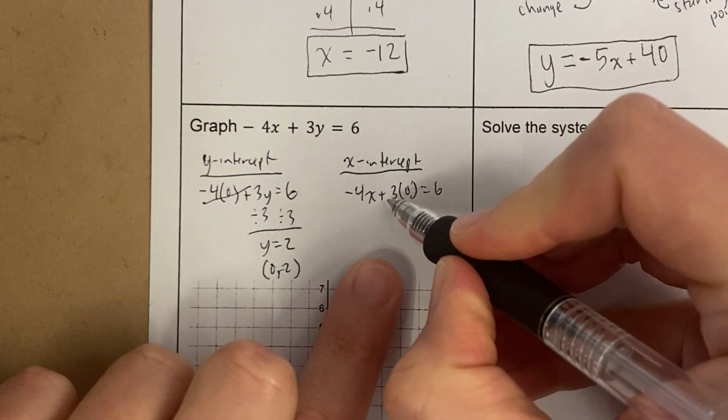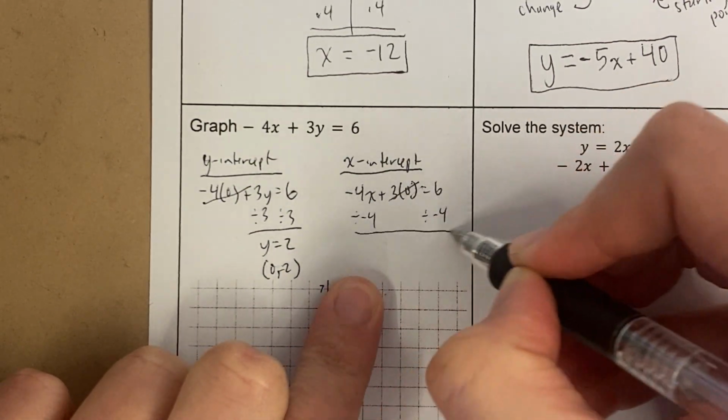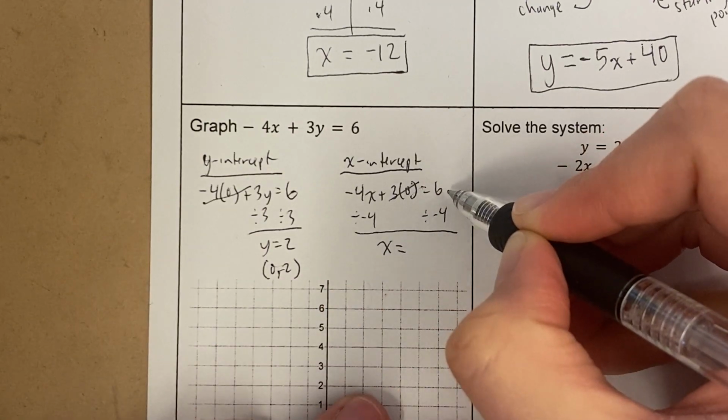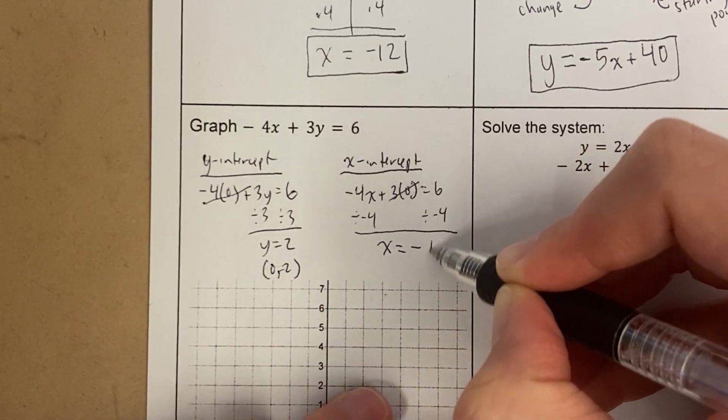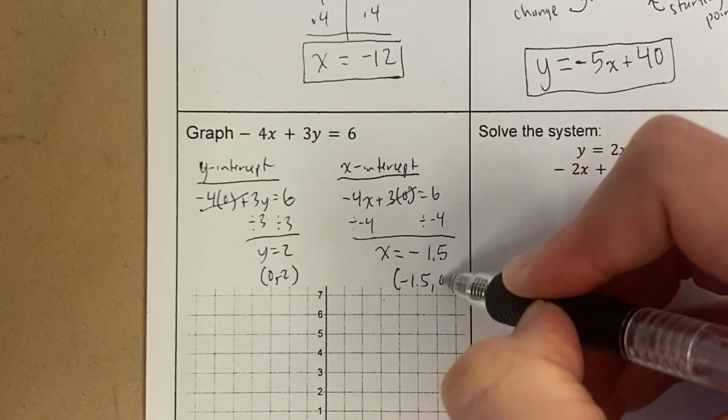Okay, now look what that looks like. This is negative 4x equals 6, so I'm dividing by negative 4. Positive divided by negative is negative, and 6 divided by 4 is 1.5. Okay, so this gets me x is negative 1.5, y is 0.